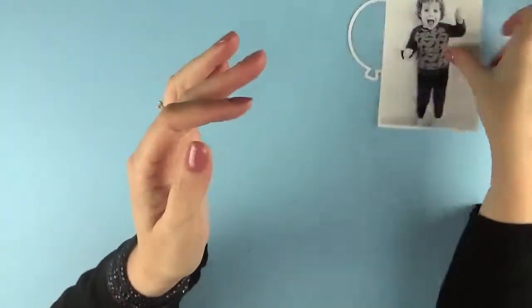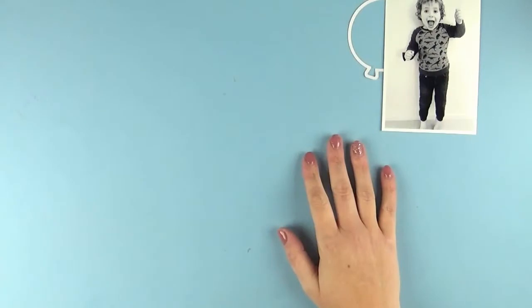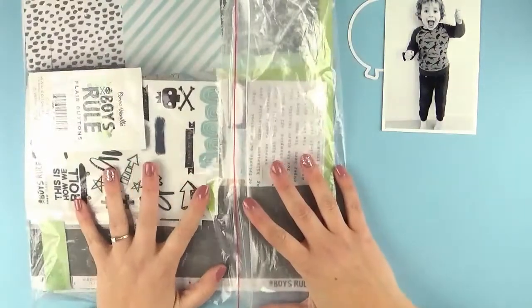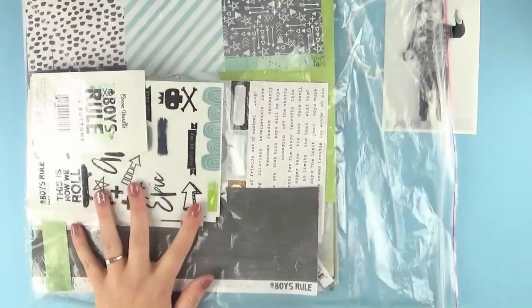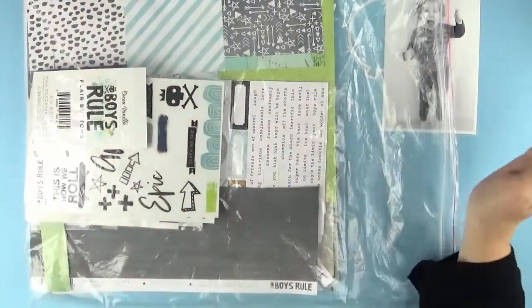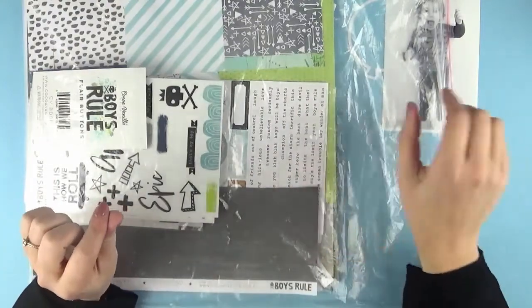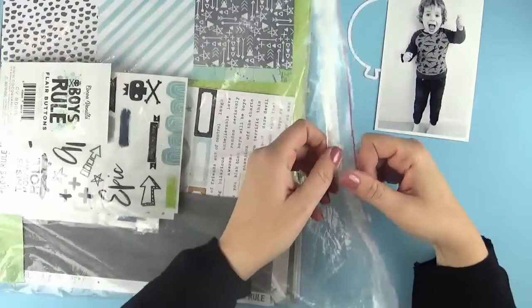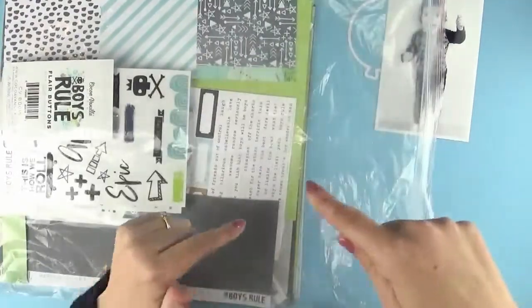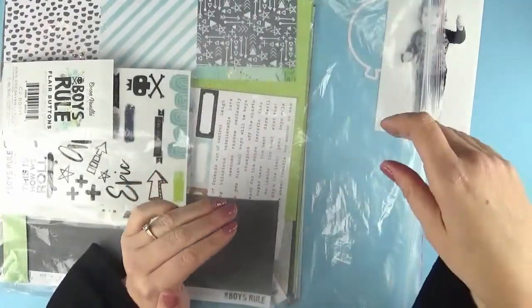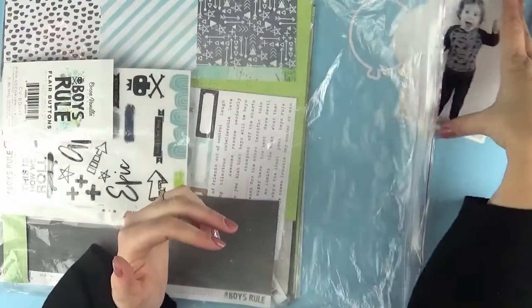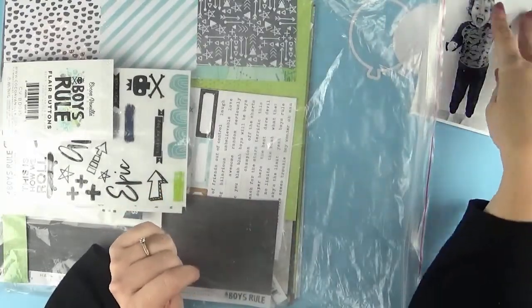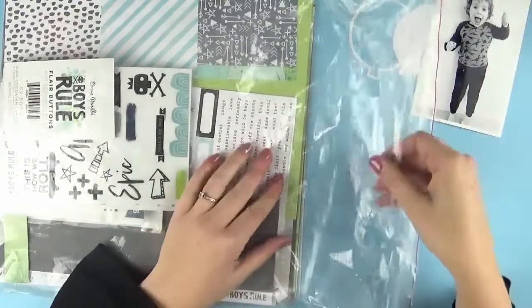So anyway, Cocoa Vanilla stuff. What I'm thinking of using is, of course, the new Boys Rule collection. I haven't exactly thought about what I'm going to use in the collection, but I'll have to bring in some of the older alphas from previous collections to create the title part that I want to do.